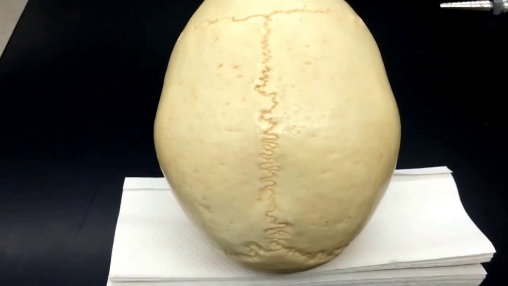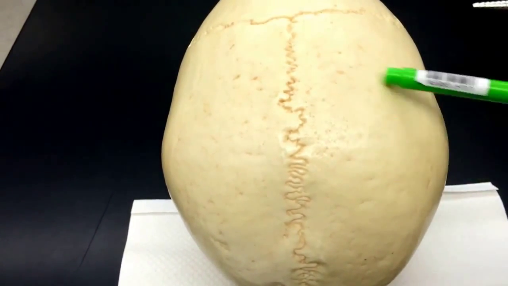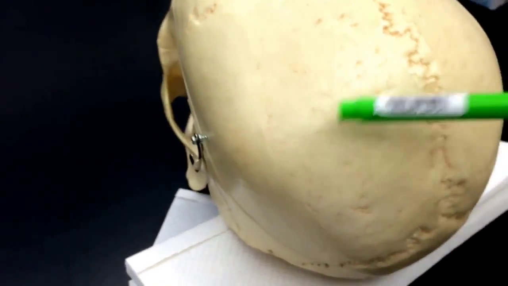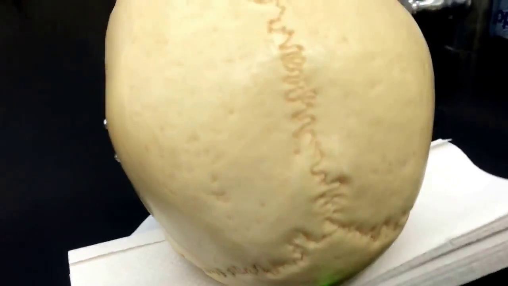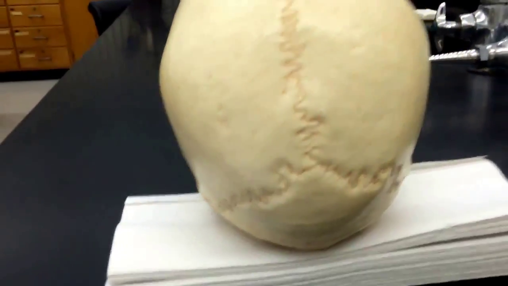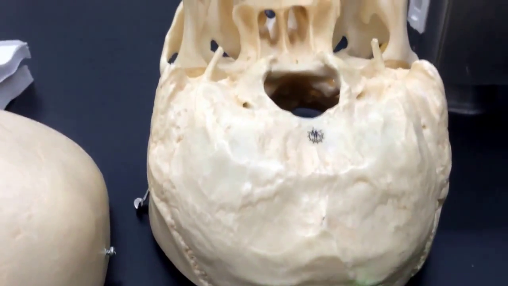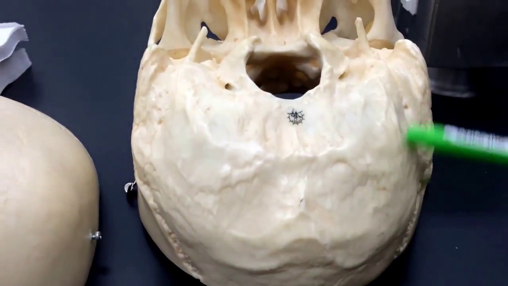Now, let me go over some of the major bones. Over here, this would be the right parietal bone. This would be the left parietal bone. The one posteriorly would be the occipital bone. Keep in mind, if I take the skull and turn it over, I would have this scenario here. This area would also be the occipital bone. All of this area is the occipital bone, so don't get confused by that.